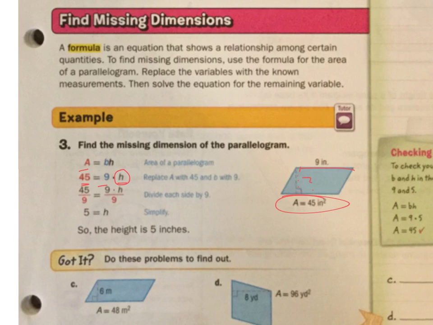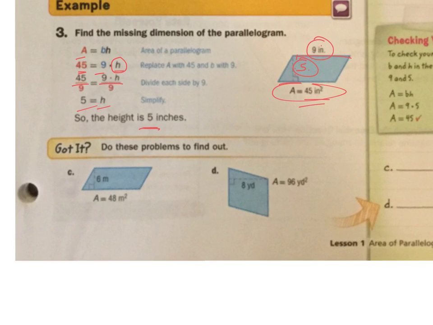We want to get the height, or the h, all by itself, so we divide each side by 9. When we do that, we get h equals 5. And so the height is 5 inches. Okay, I'm going to plug that in, and I can check it by saying base times height needs to equal area. 9 times 5 is 45. Perfect.